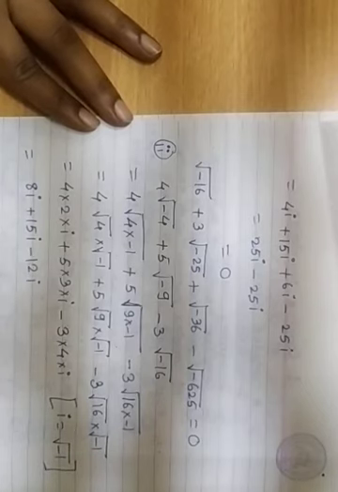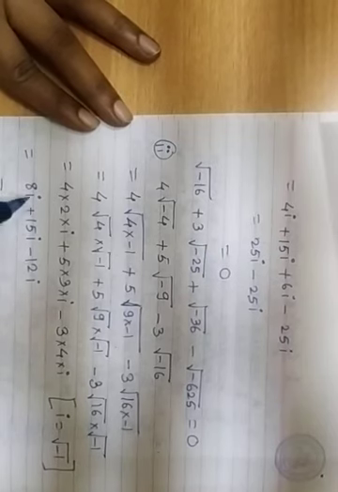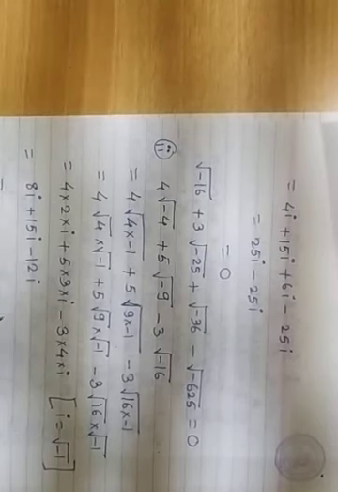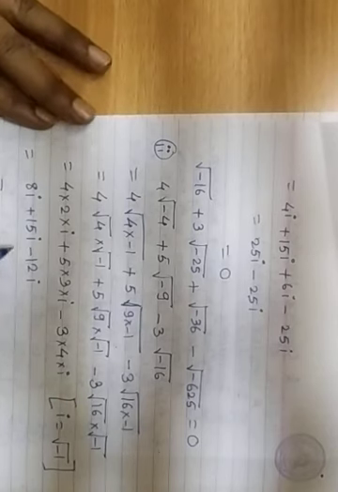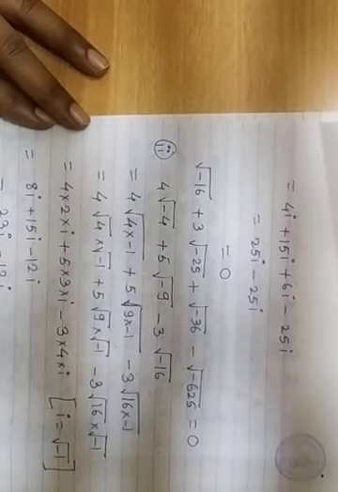Simplify it: 15 plus 8 is 23i, minus 12i. 23 minus 12 becomes 11i.